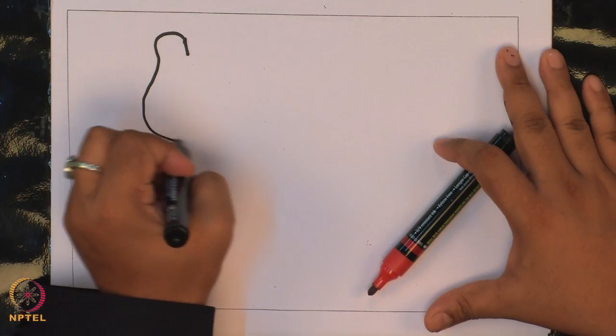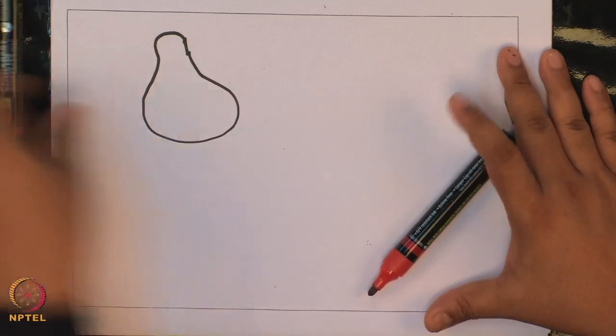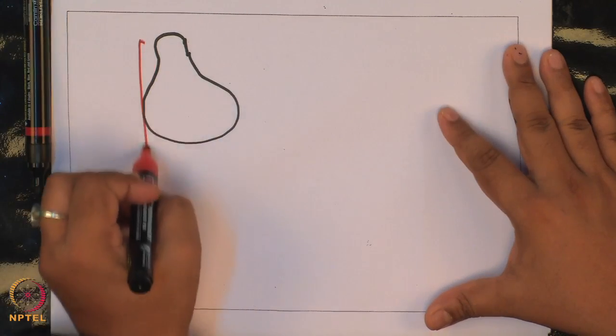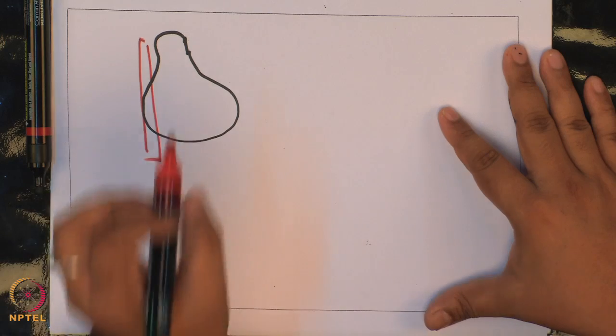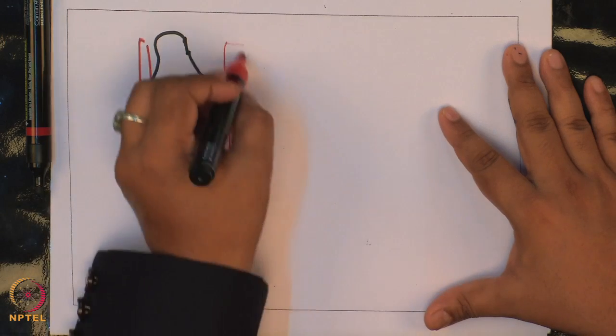This suggests the difference between fibroblasts and these dendritic cells. For a dendritic cell, let us assume this is an adherent zone, and this is an adherent zone.